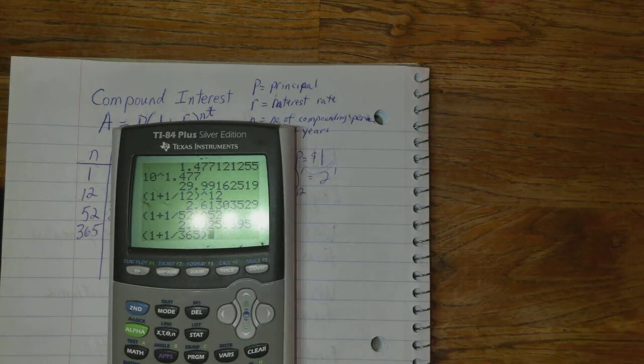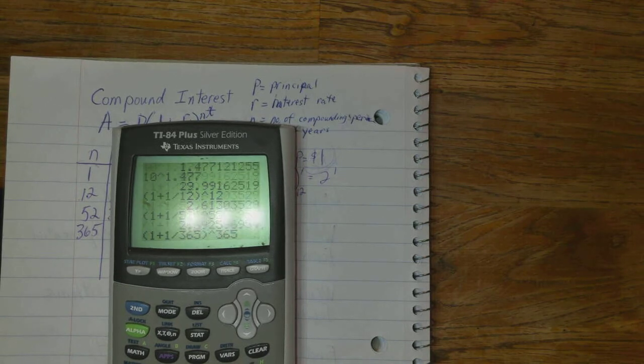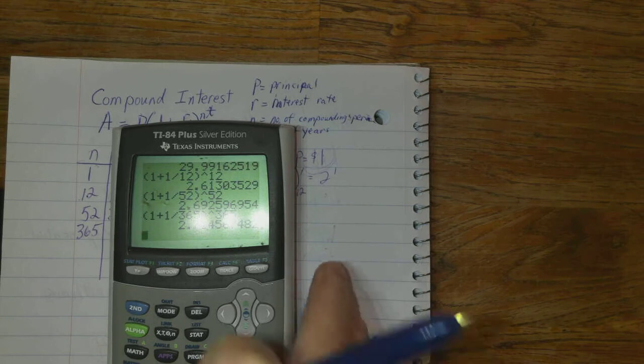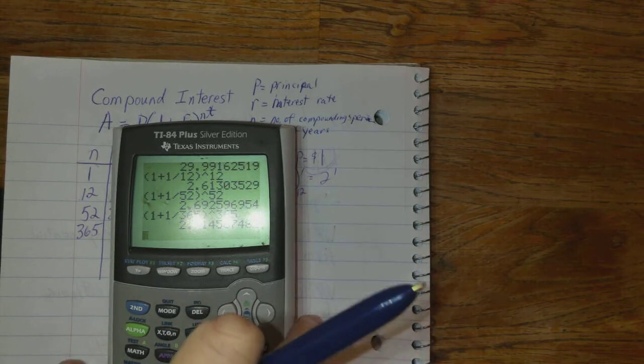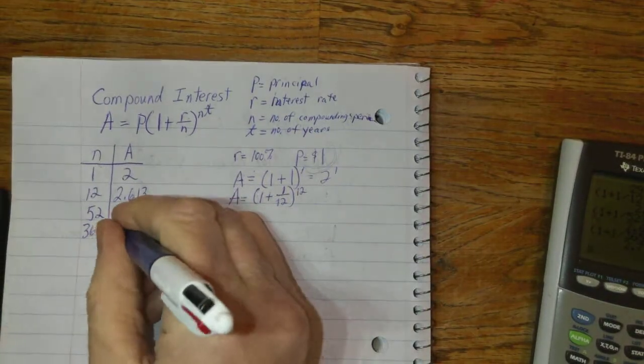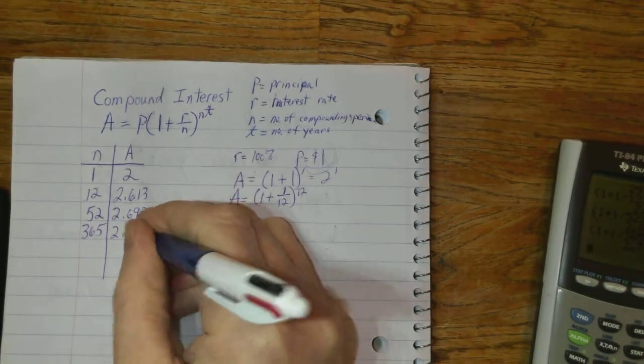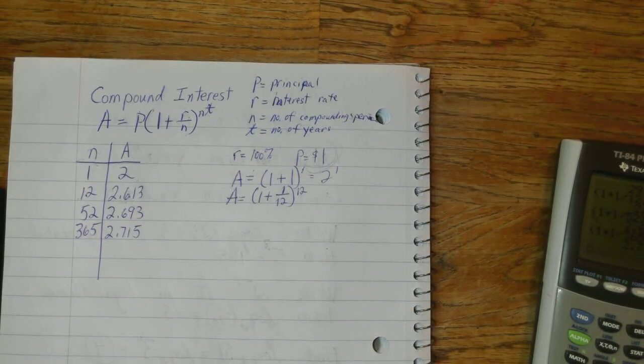That's the interest rate we get each day, and we're doing that 365 times in a year. Boy, it doesn't go up much. 2.715 if I round, if I do it daily.